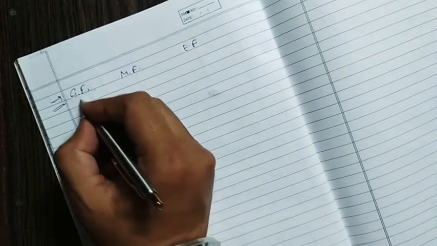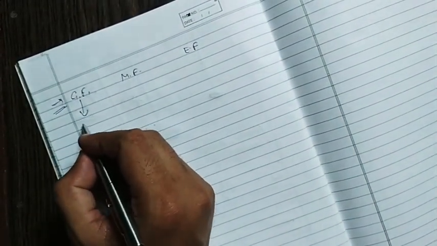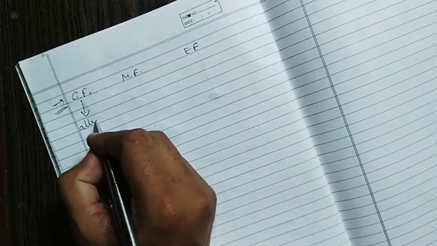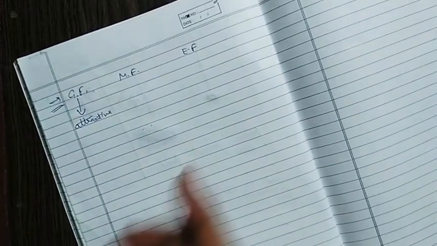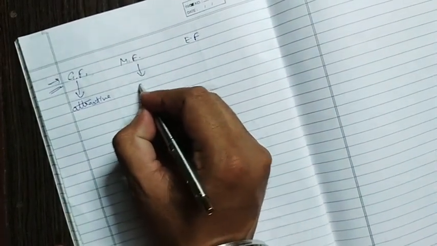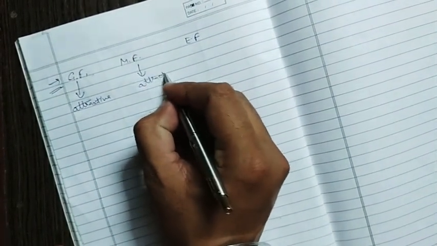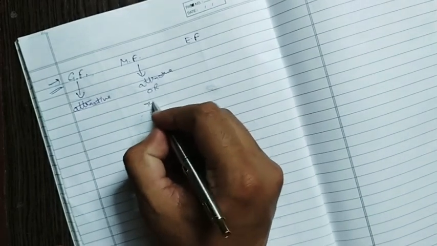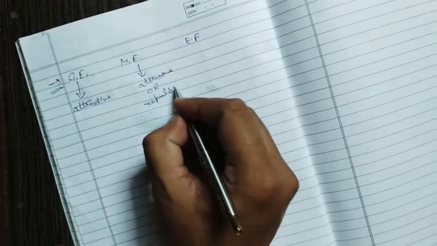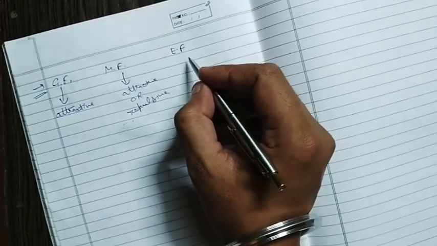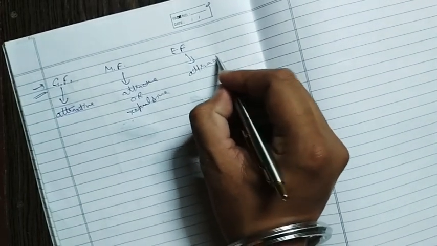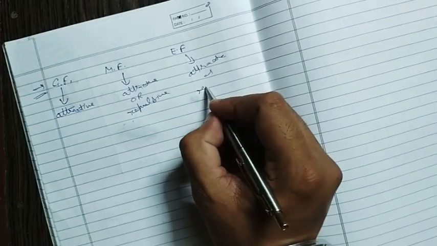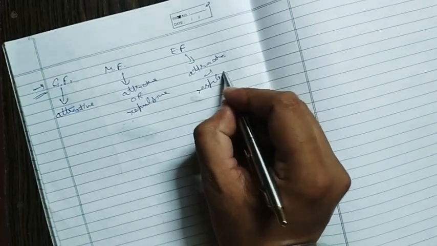Keep in mind, gravitational force is always attractive, whereas magnetic force can be attractive or repulsive, and electrostatic force can also be attractive or repulsive.